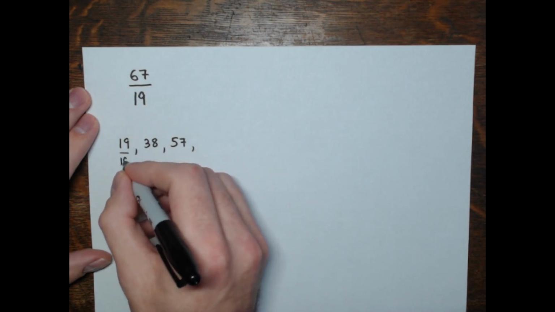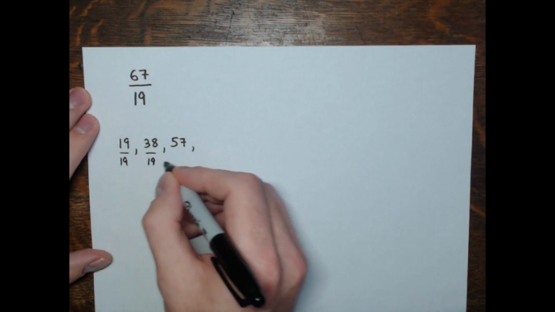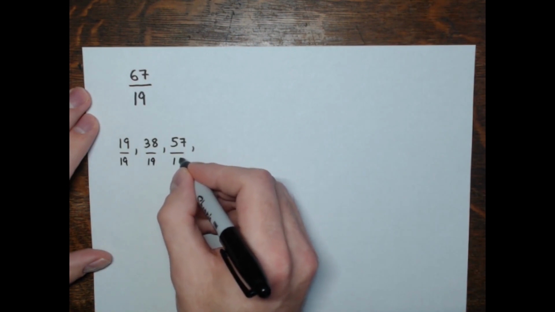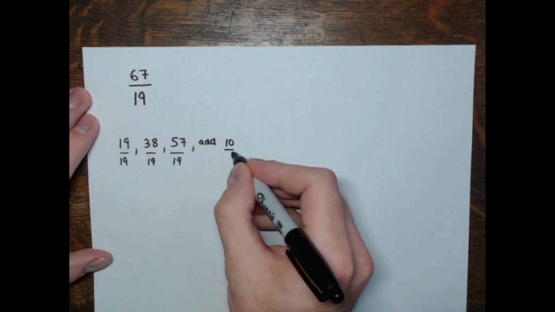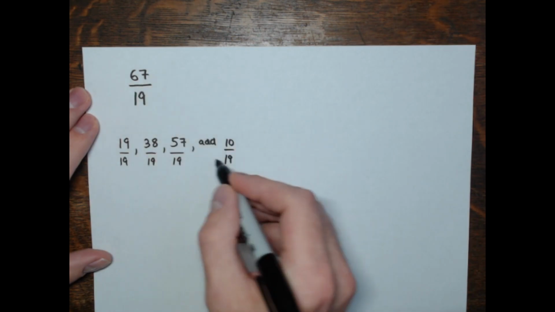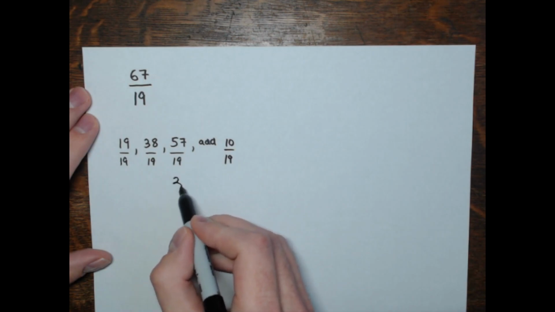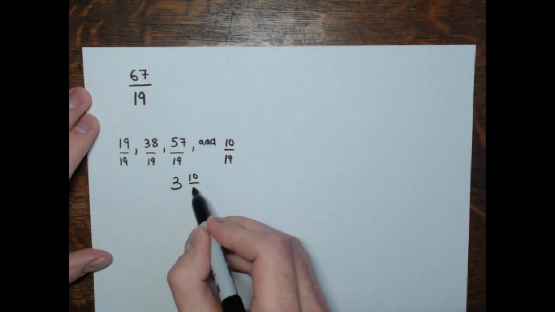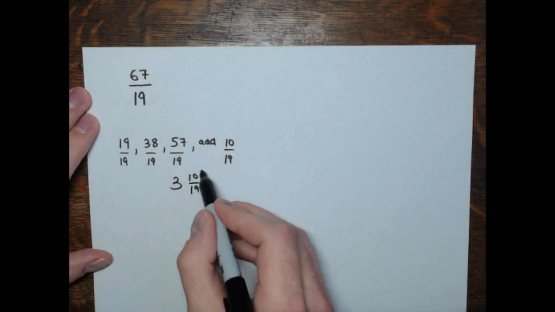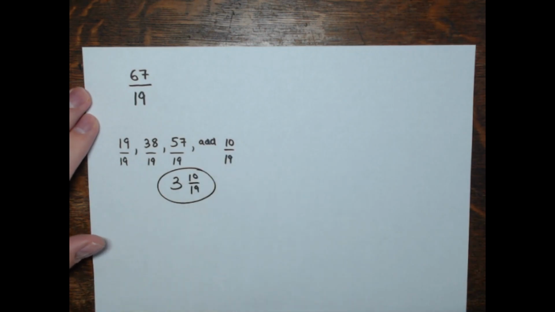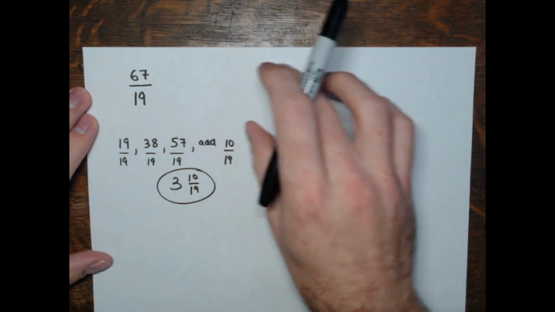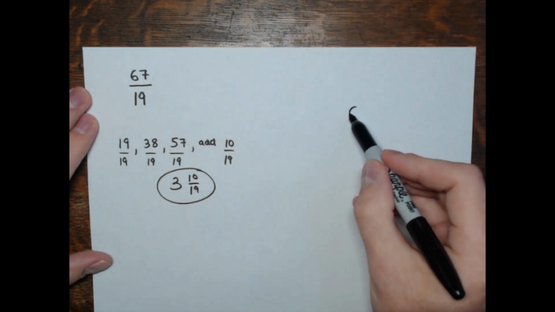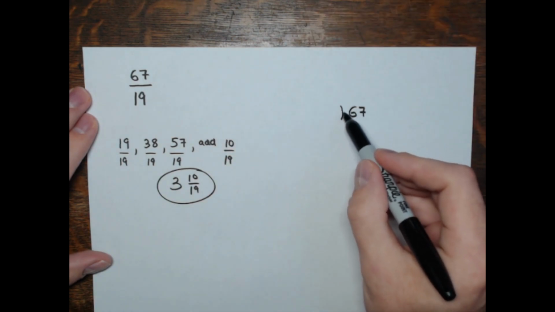So 19 19ths, that's 1, 38 19ths, that's 2, 57 19ths, that's 3, and then I would need to add 10 19ths to give me 67 19ths. So this would be 3 and 10 19ths, 3 wholes and 10 19ths left over. So you could think of it that way too, instead of drawing the picture, or do the division.